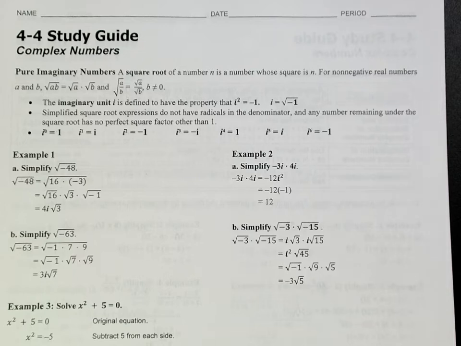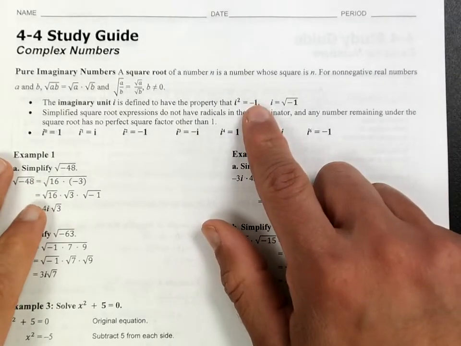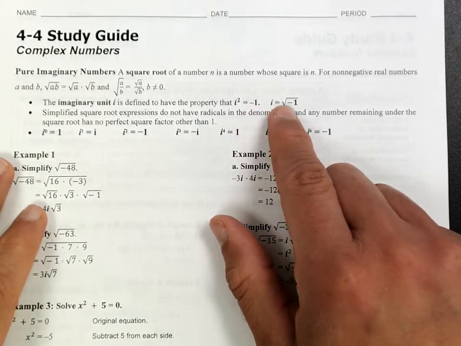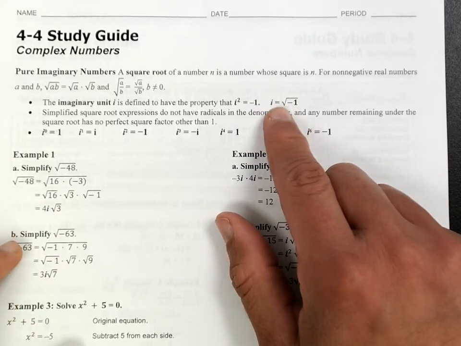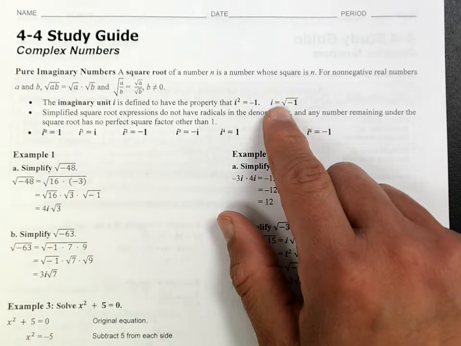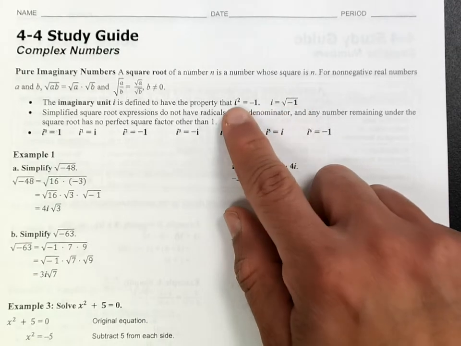Now we're going to talk about complex numbers. There is such a thing as complex numbers that are kind of different than real numbers. The simplest definition of an imaginary number is that it always happens when you try to take the square root of a negative number. In this case, by definition, i, or the imaginary number, is defined as the square root of -1, and i squared is -1.